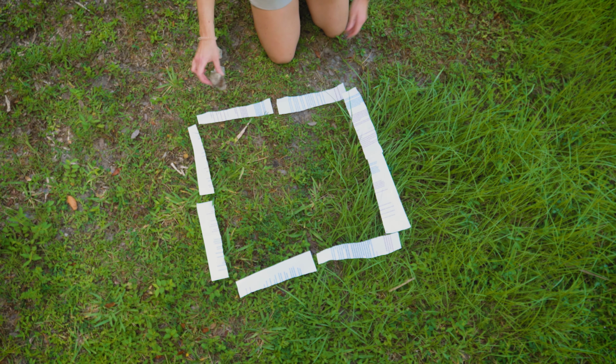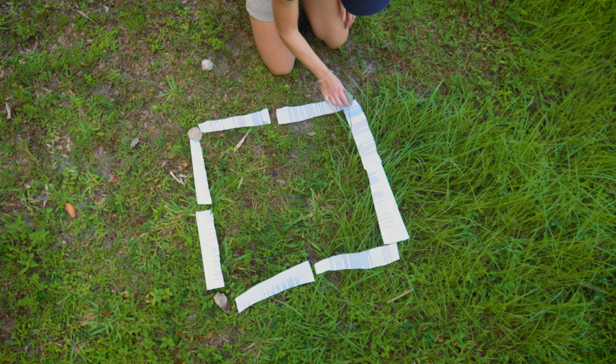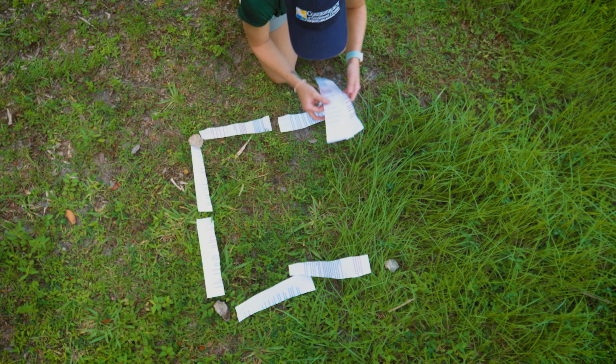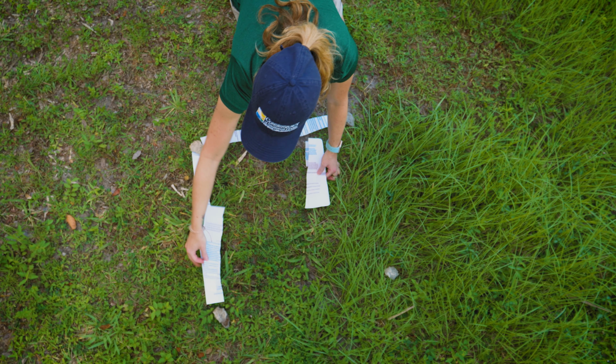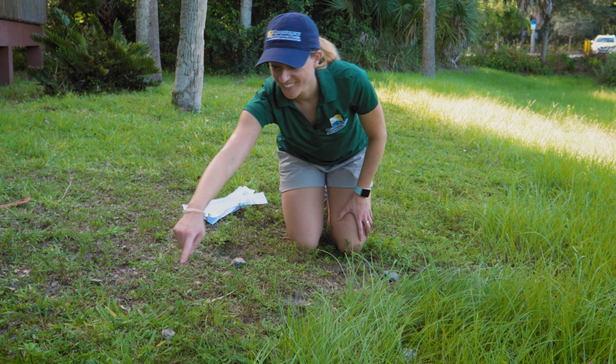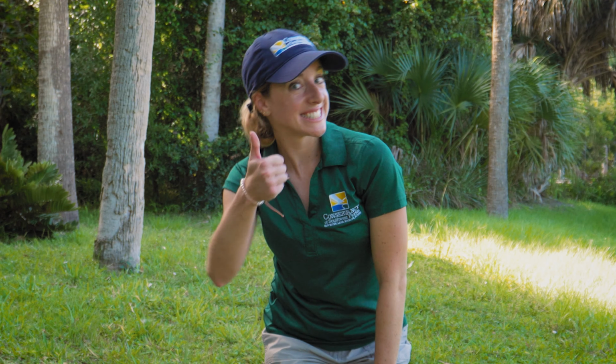Scientists would use a frame for this process, but we are just approximating the size of the quadrat for this exercise. You can mark the 4 corners with sticks or rocks and then remove the paper, but imagine there is still a border around the square. Start your count in the top left corner and move from left to right and top to bottom.